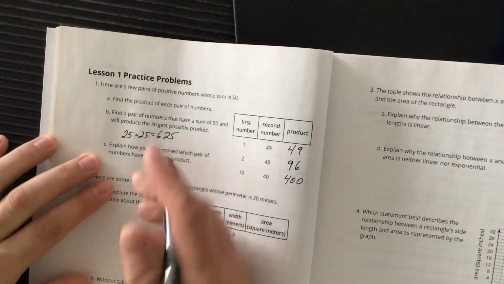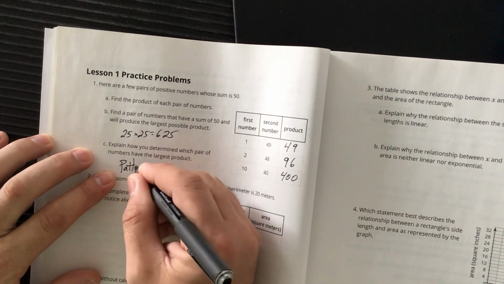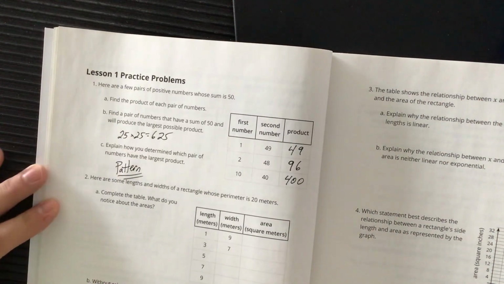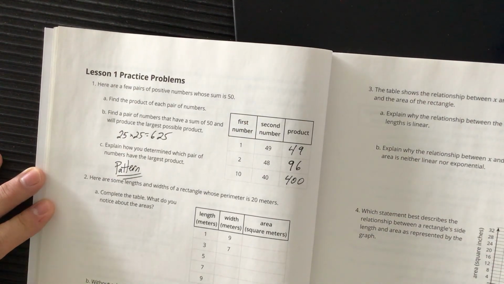They're the closest numbers. Yeah, closest together. The pattern from yesterday, it's following the same thing.